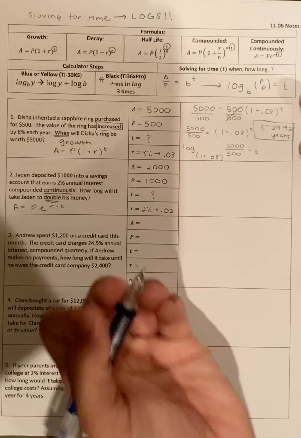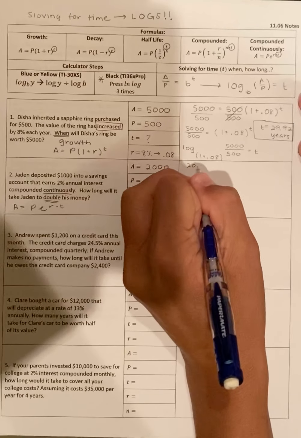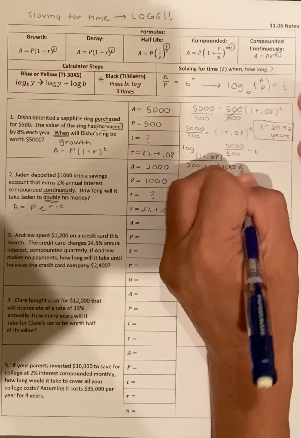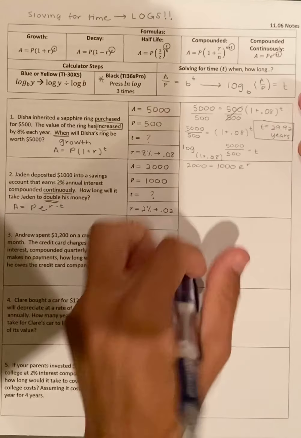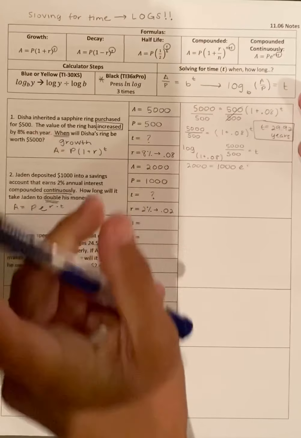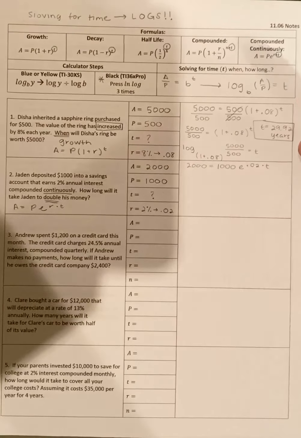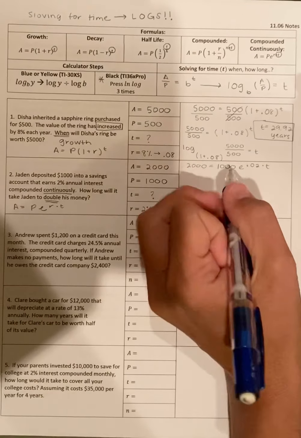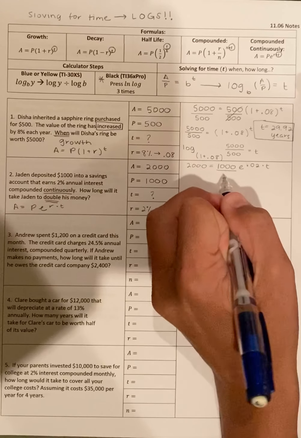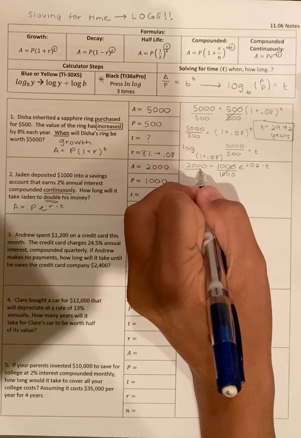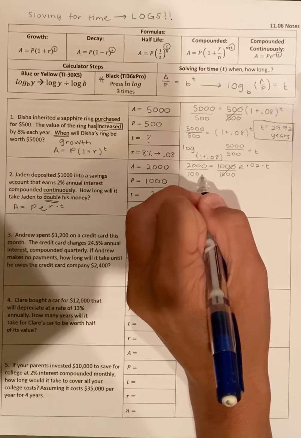All right, so putting these into my formula, I have 2,000 equals 1,000 e raised to the r, which is 0.02, times t. All right, a few things are different about this problem, but the first step is exactly the same. So the first step is to divide by 1,000. So I'm essentially getting the exponent part by itself.